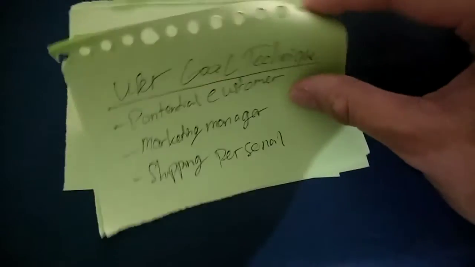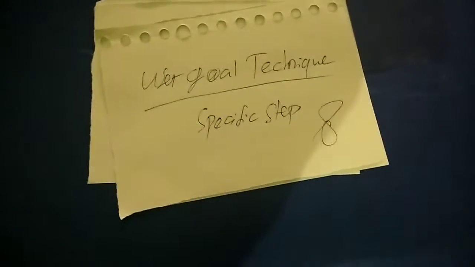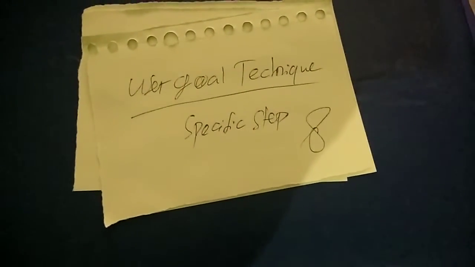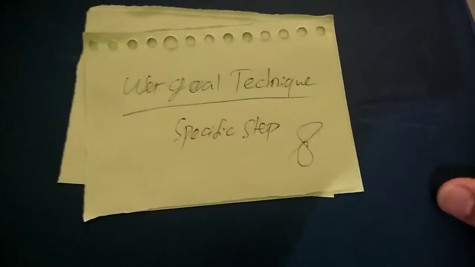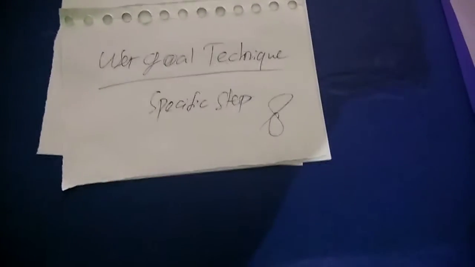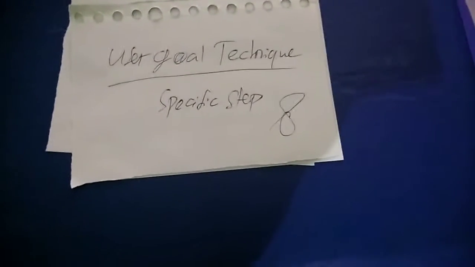Now, the user goal technique has specific steps. There are 8 steps. 1. Identify all the potential users for the new system. 2.